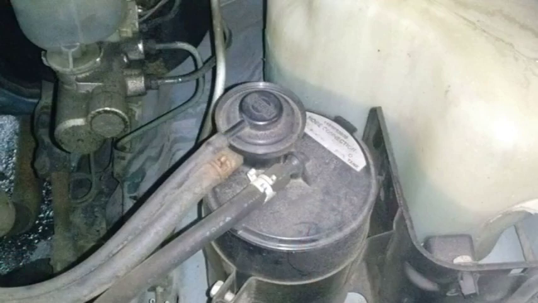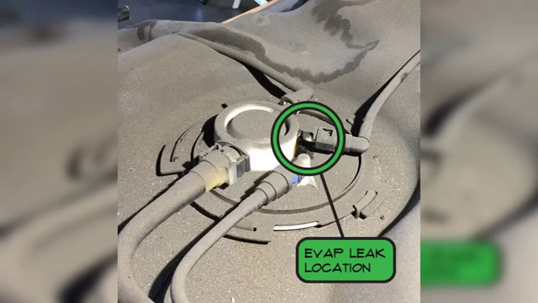The EVAP system is a complex system that is designed to prevent fuel vapors from escaping into the atmosphere. The system consists of a number of components, including the purge valve, the charcoal canister, and the fuel tank. The purge valve is responsible for opening and closing to allow fresh air into the system to purge the fuel vapors. The charcoal canister is responsible for storing the fuel vapors until they can be purged. The fuel tank is where the fuel is stored.